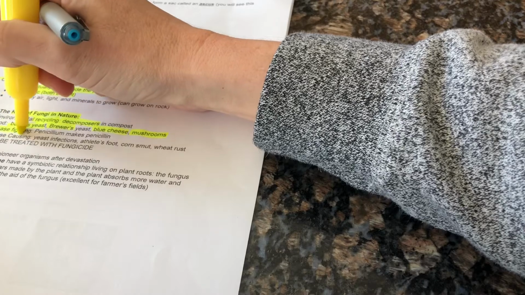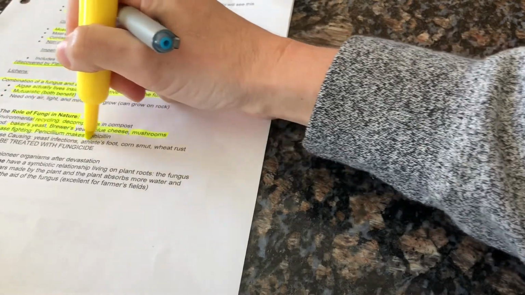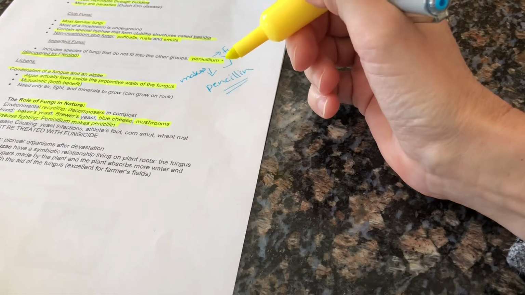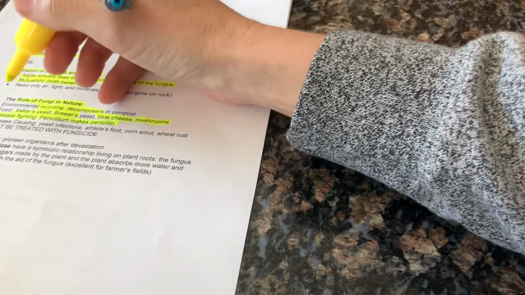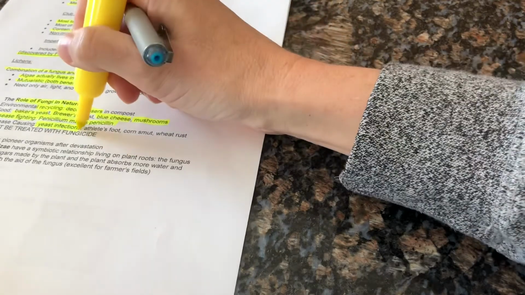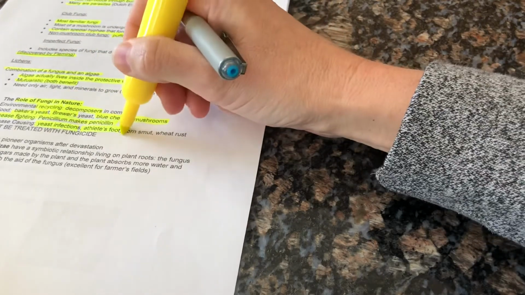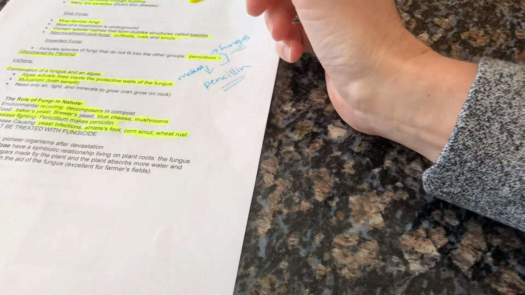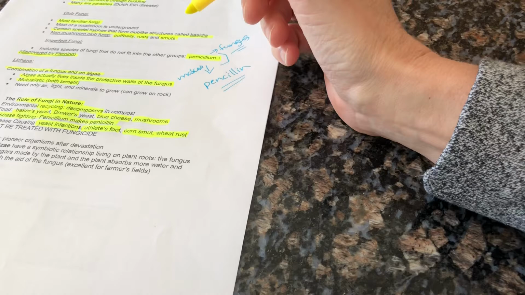They are disease fighting in the form of penicillium that makes penicillin. And then they also cause disease because, like I said to you guys, they are consuming. So if organisms get a yeast infection, athlete's foot, corn gets corn smut, wheat gets wheat rust, it's because the fungus is taking advantage of that organism and starting to consume it.